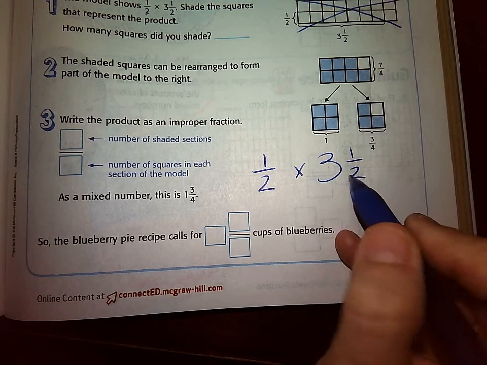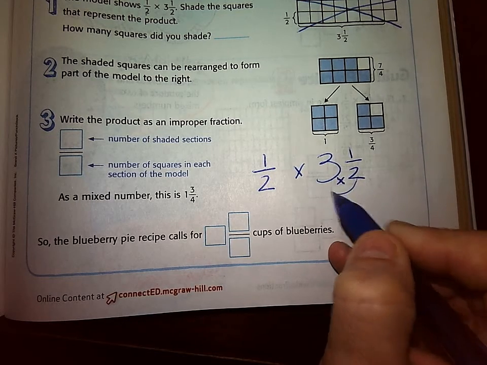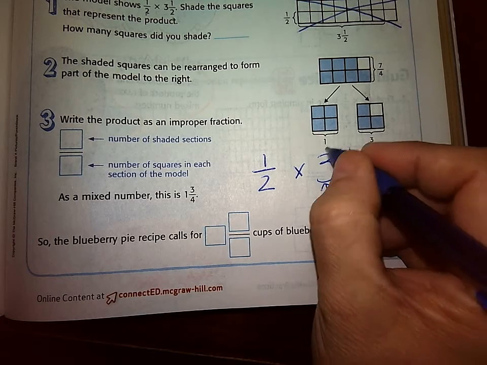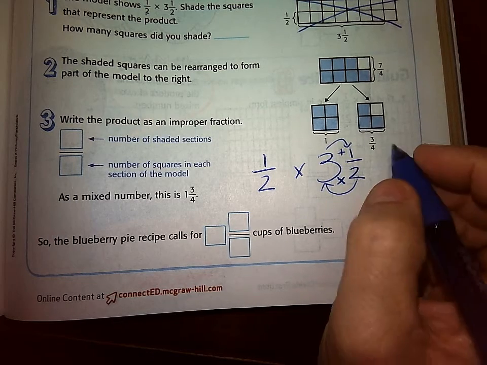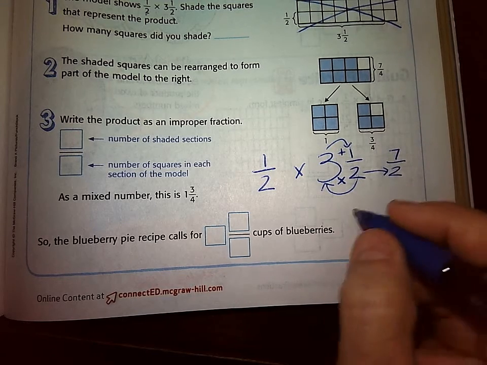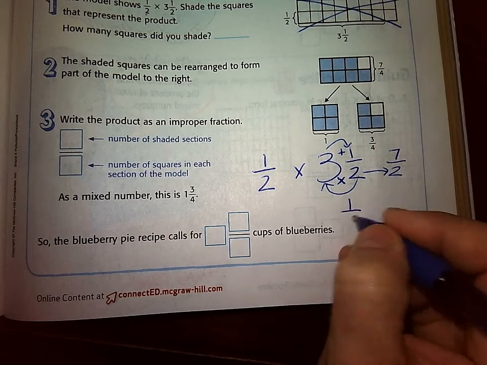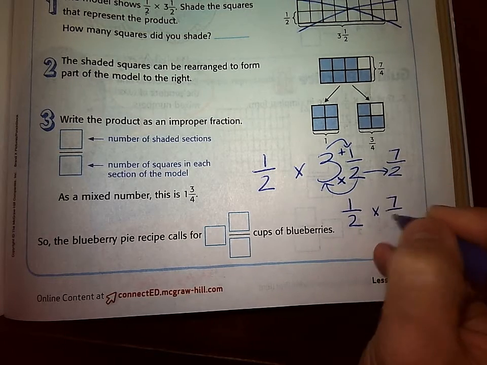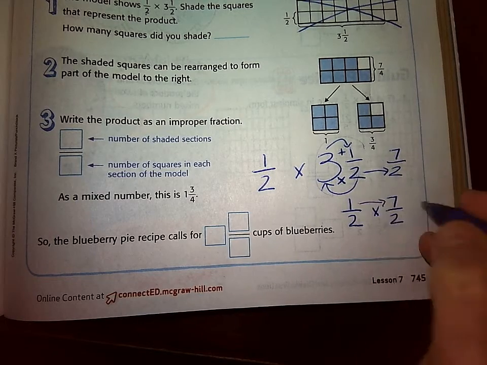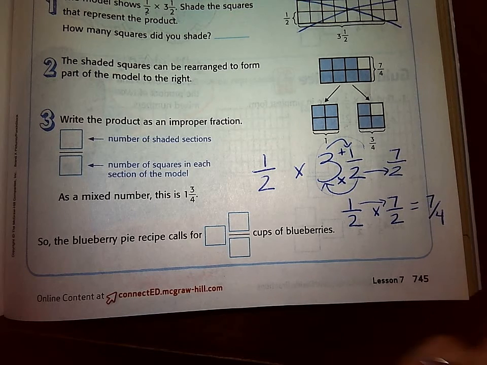We did this yesterday. Remember, we do 2, the denominator, times 3. 2 times 3 is 6, plus 1 is 7. And then we always keep the same denominator. So 3 1/2 is really 7 halves. It's the same thing. So we do 1/2 times 7 halves. I've converted my mixed number. I just multiply across the numerator, multiply across the denominator to get 7/4.